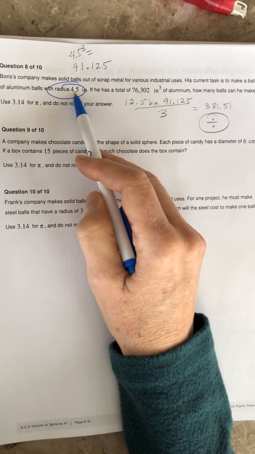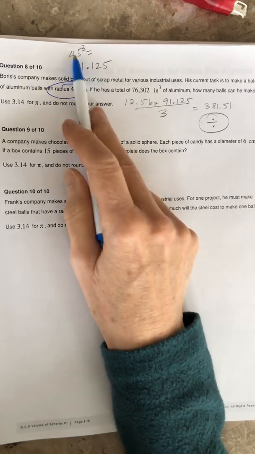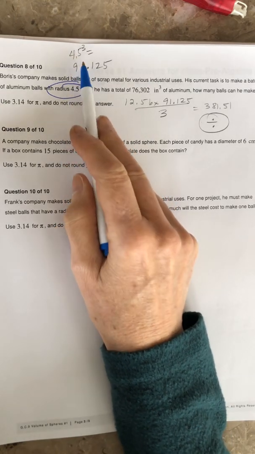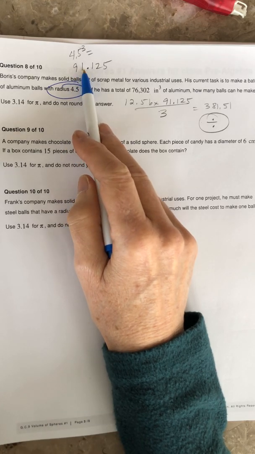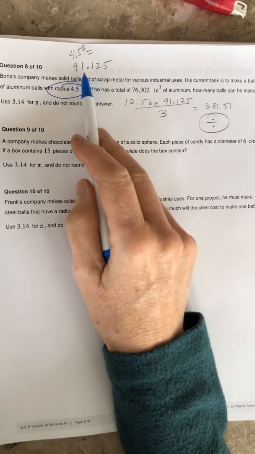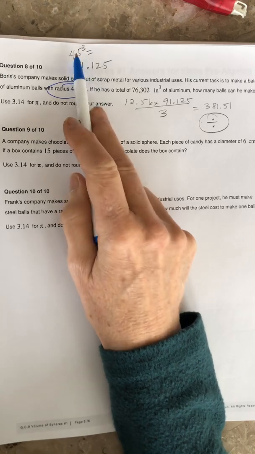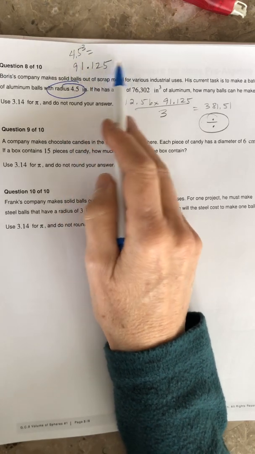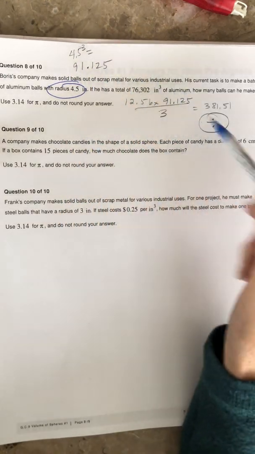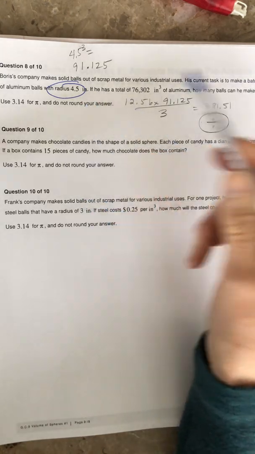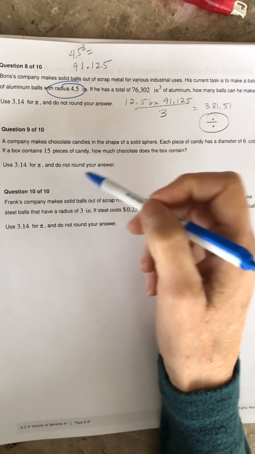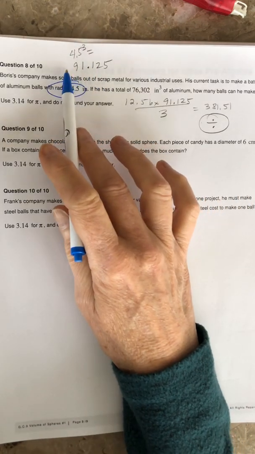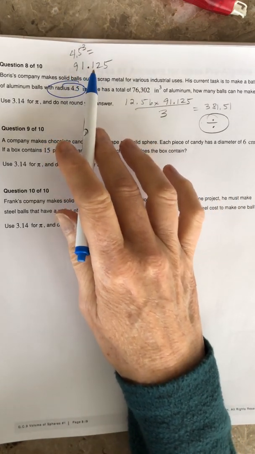I did not just isolate and multiply my 4.5 times itself 3 times and keep that answer in the last question, but I did for this. So keep all your answers. Go ahead and cube all your radiuses and keep your answer, because you may be able to use it again. And you actually do for the next 2. We're using one that was previously used. So always keep your radius cubed answers.